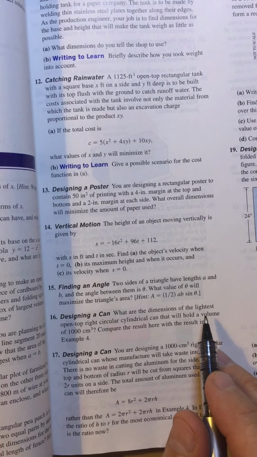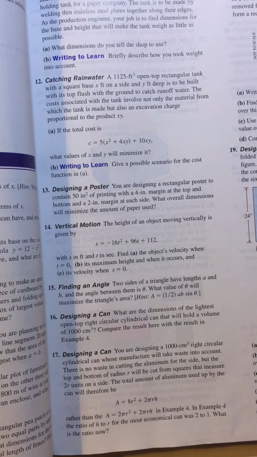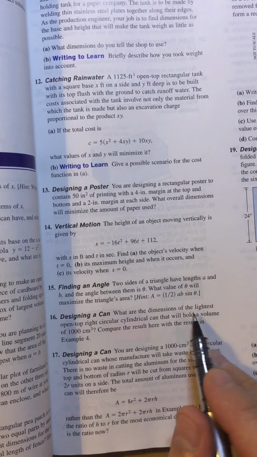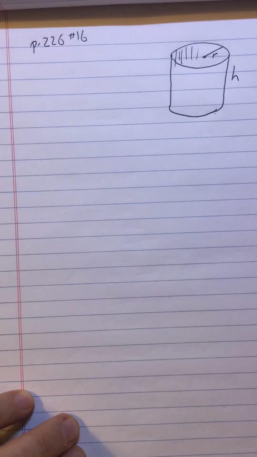All right, what are we even trying to optimize here? What does lightest mean? What are we going to do with that? Well, let's at least start by drawing a picture. Here's a can, a nice can. This can is open on the top, so I can put pencils or something in there. Let's think about the dimensions that the can has. It has a radius and a height.